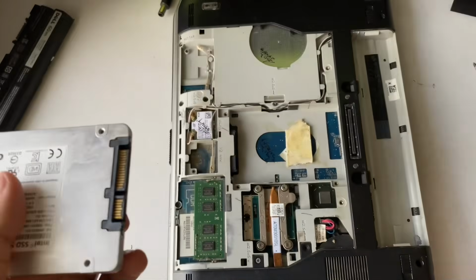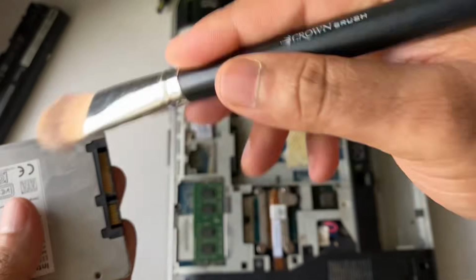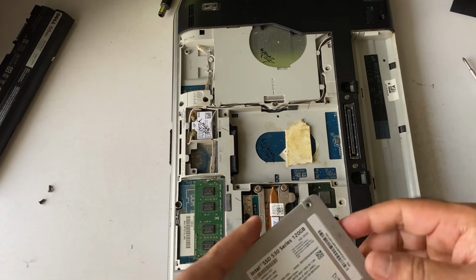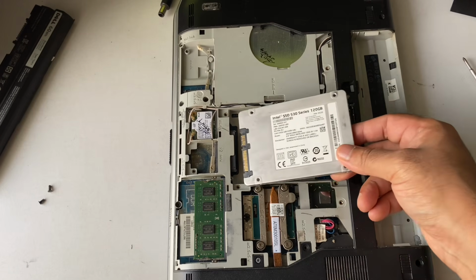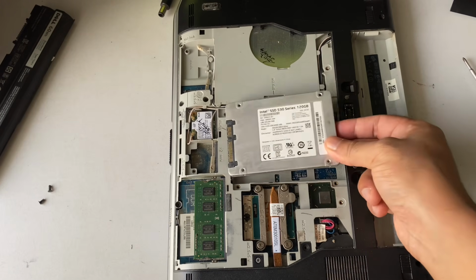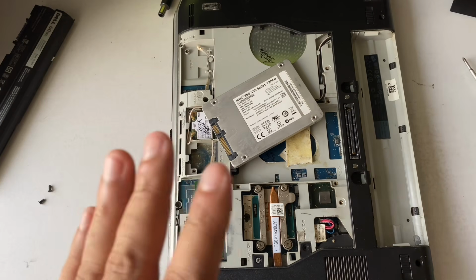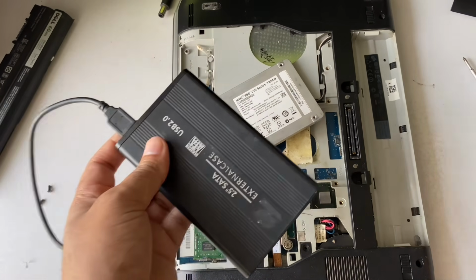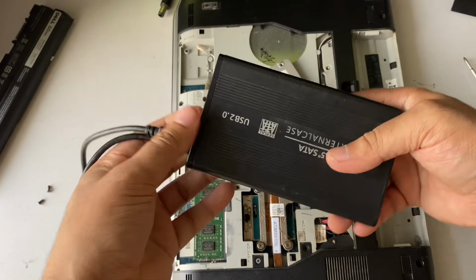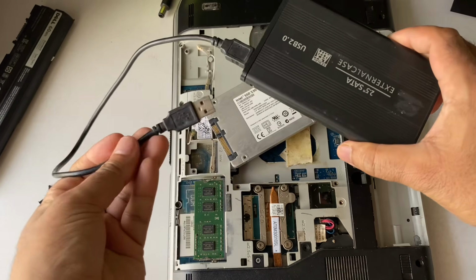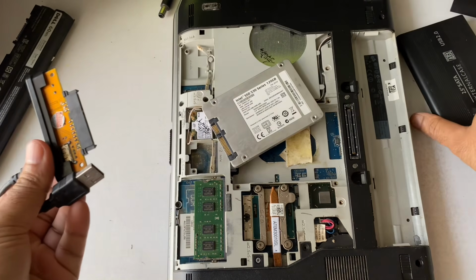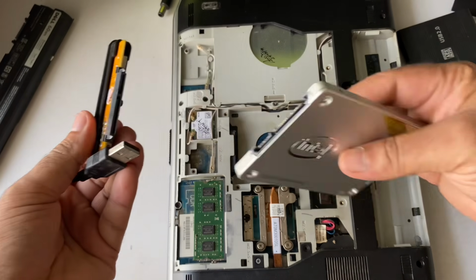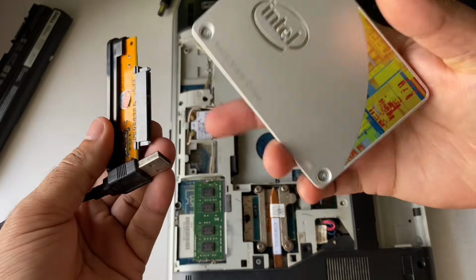After cleaning your hard drive, reconnect your hard drive, and in most cases this will fix the boot device not found issue in your Dell laptop. And one more thing you can do is use a hard drive casing to take the data backup of your hard drive. If your hard drive is not showing after doing everything, you can use this hard drive casing to try to take the backup of your hard drive.